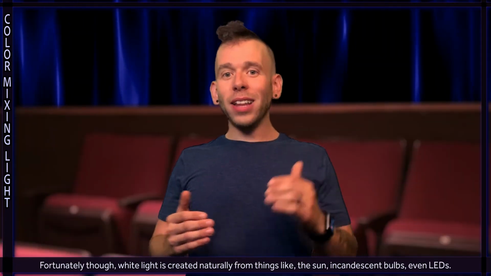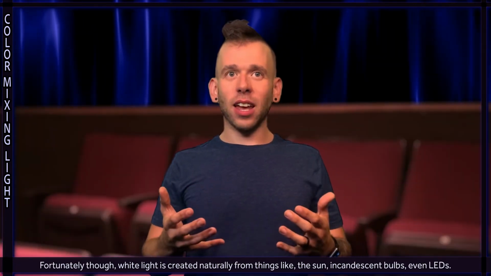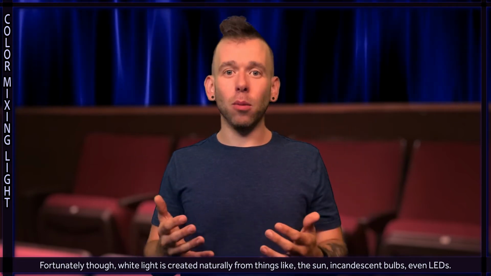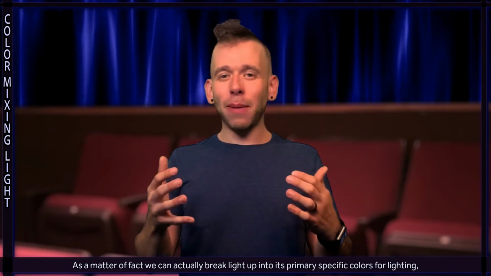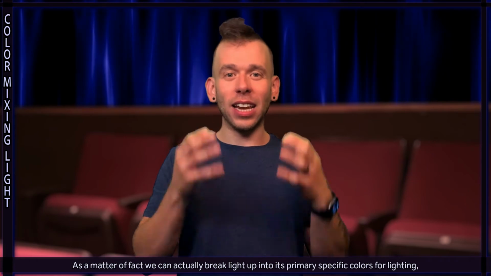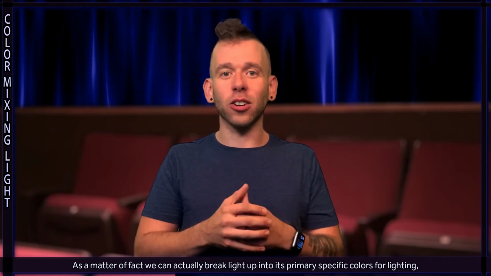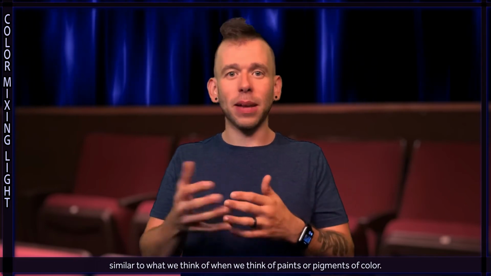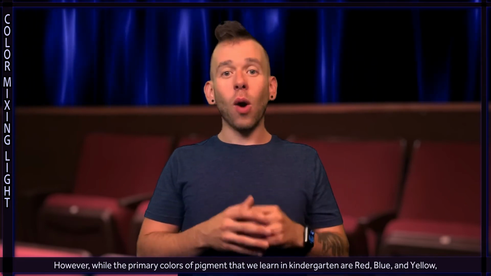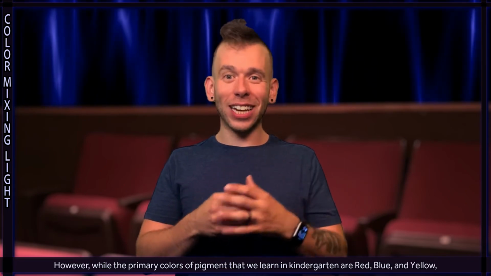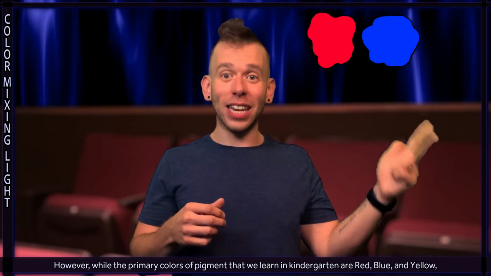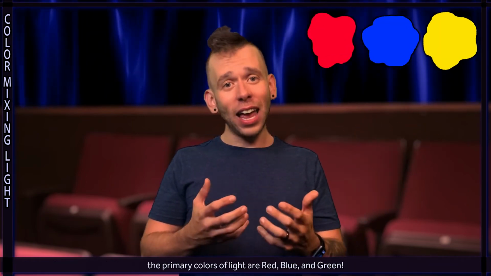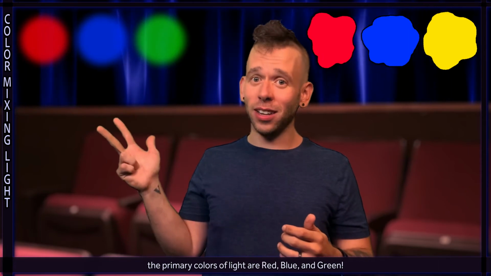Fortunately though, white light is created naturally from things like the sun, incandescent bulbs, and even LEDs. As a matter of fact, we can actually break light into its primary specific colors for lighting, similar to what we think of when we think of paints or pigments of color. However, while the primary colors of pigment that we learned in kindergarten are red, blue, and yellow, the primary colors of light are red, blue, and green.